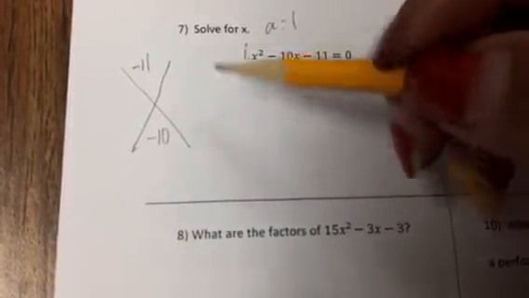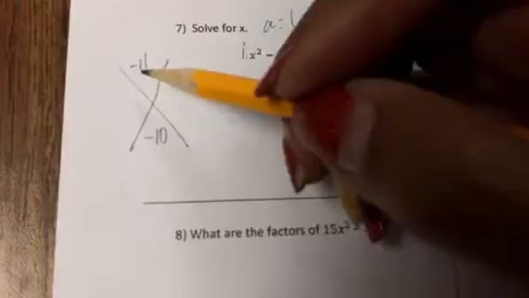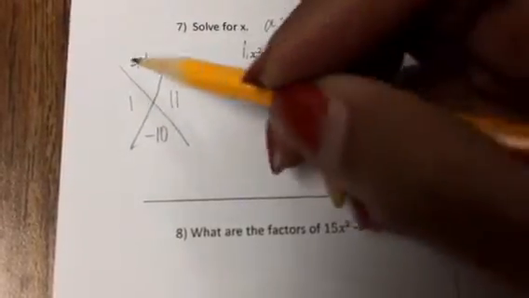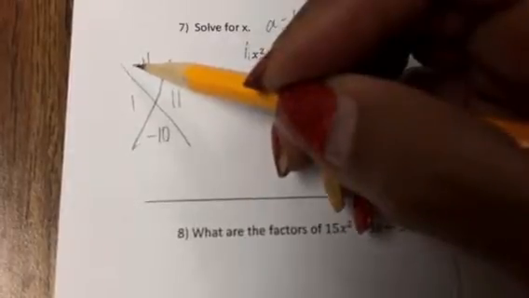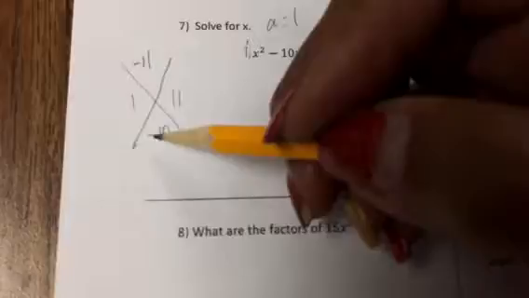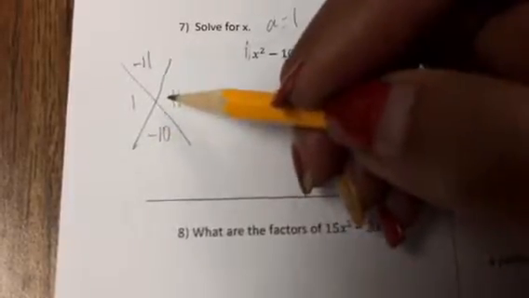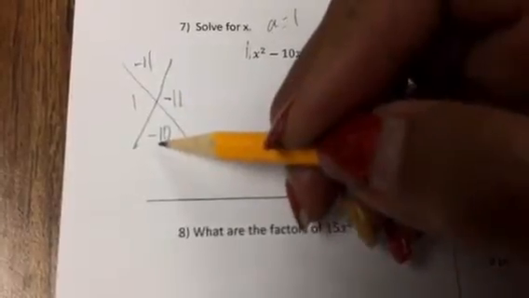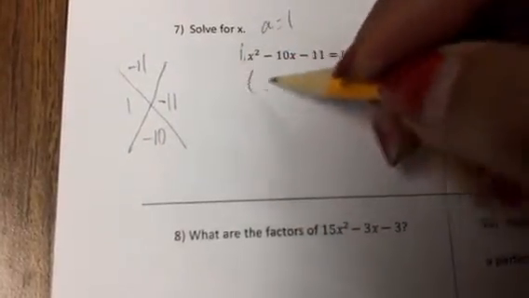And the only numbers that multiply to make 11 are 1 and 11. And since this is negative, one of them has to be negative. Well, which one? I give the negative number to the bigger of the two, because 1 take away 11 is negative 10. So now I can rewrite that.